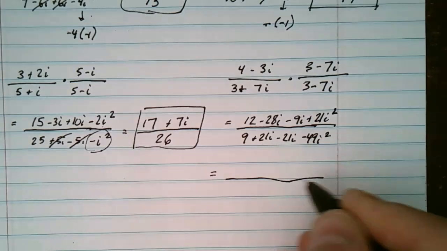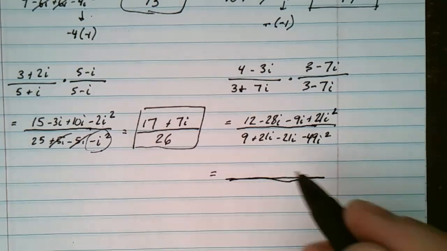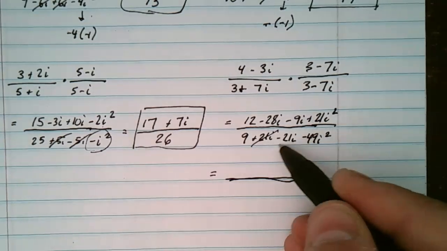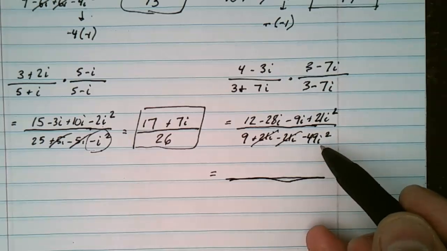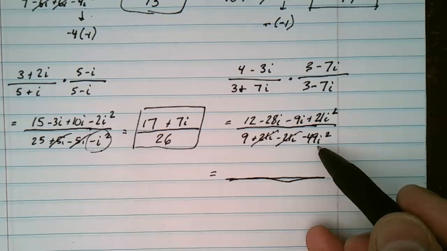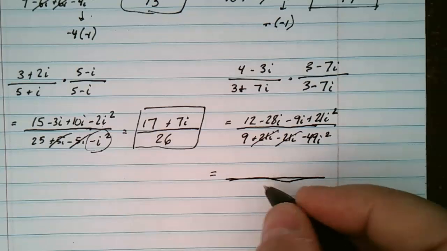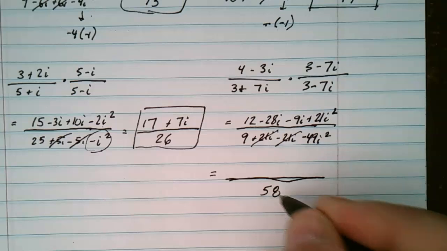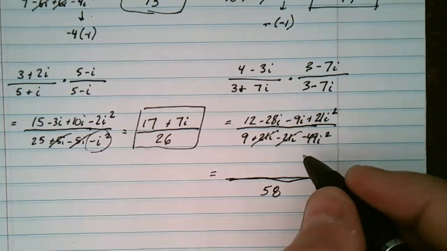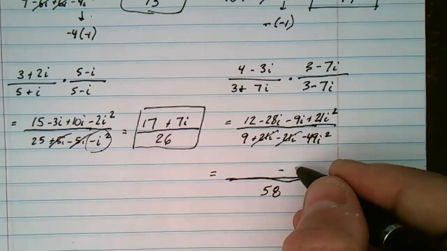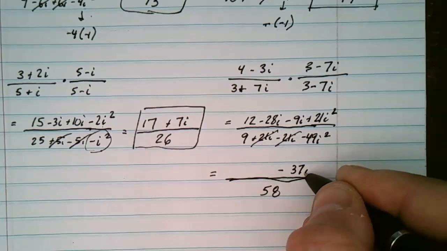So here goes. Oops, making a straight line would help. So on the bottom, those two cancel. This is negative 49 times negative 1, which is plus 49. So I have 9 plus 49, which is 58. On the top, negative 28 and negative 9 are going to add together and give me negative 37i.